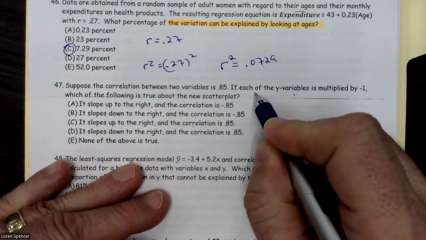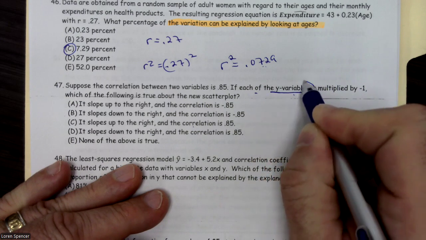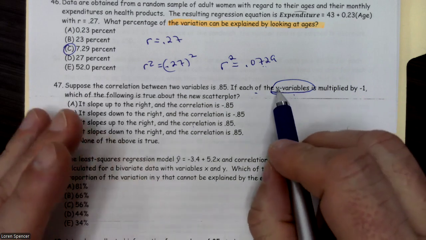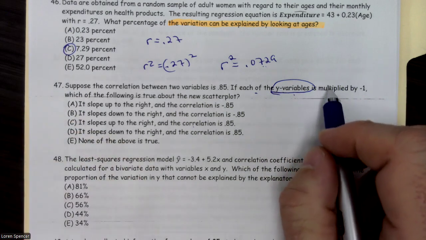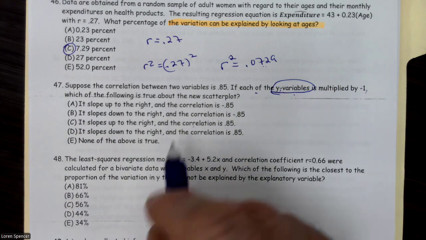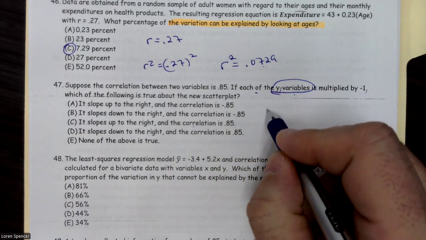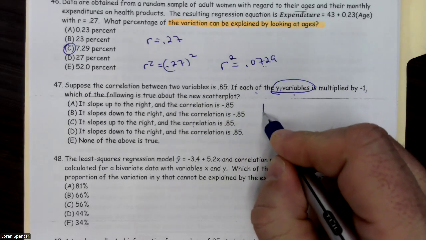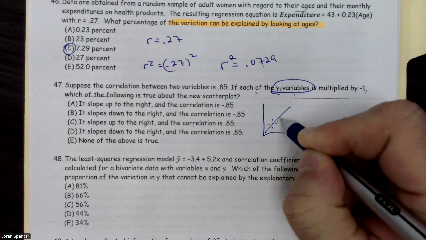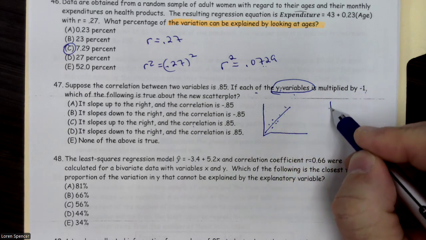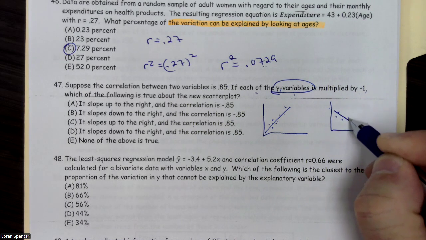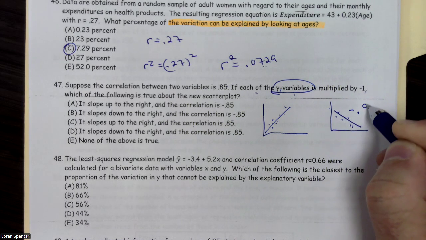If we multiply each of the y variables, we just multiplied y. So if we're only multiplying y, if we multiply y and x, nothing changes. But when we multiply just the y by -1, well, first off, a positive 0.85 is going to look something like this, going up like this. But when we multiply it by negative, we're going like this. And we're going to end up with a negative 0.85.